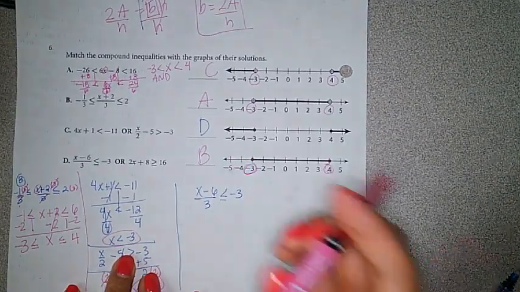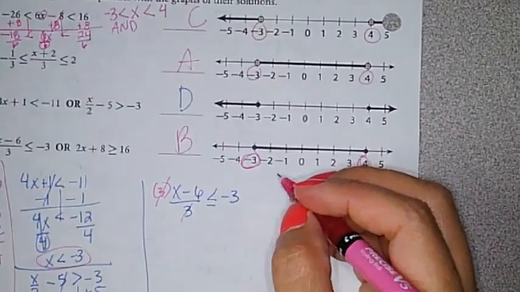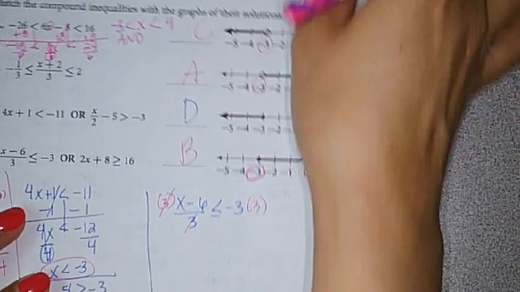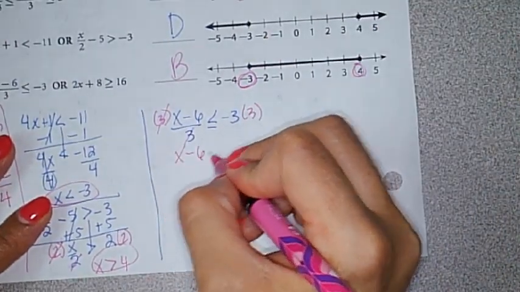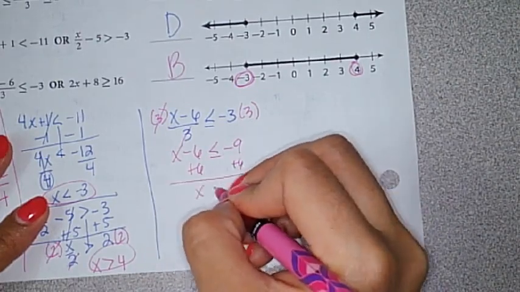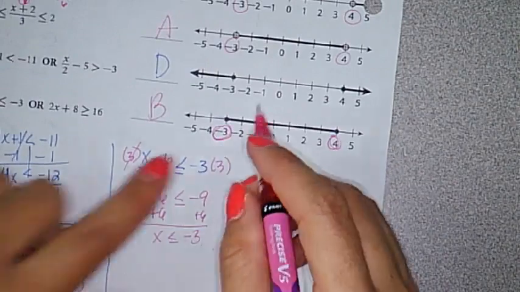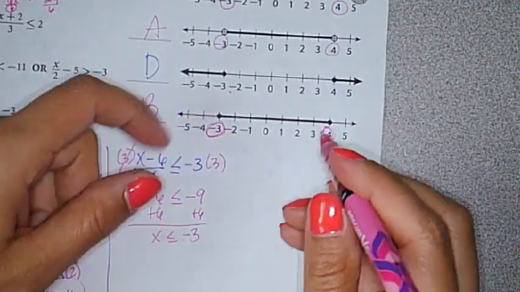I would first multiply by 3 to do the inverse of that. And that would be negative 9 plus 6 plus 6. X is less than or equal to negative 3. So that's that. Okay, so it matches.